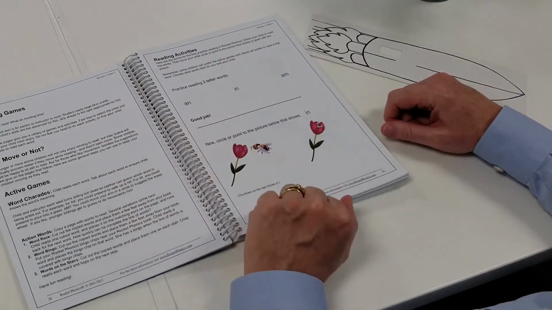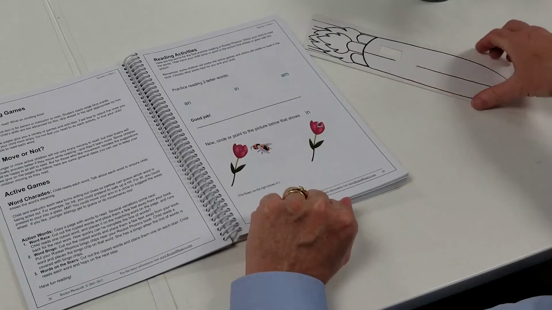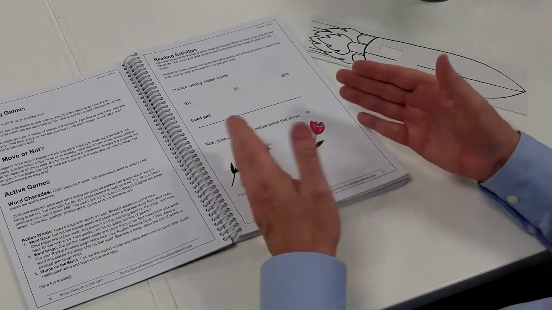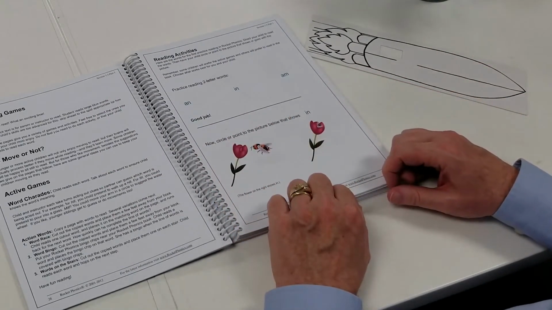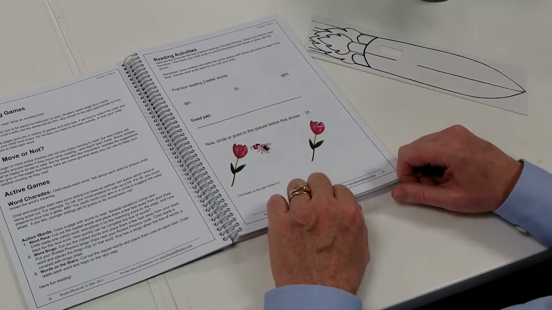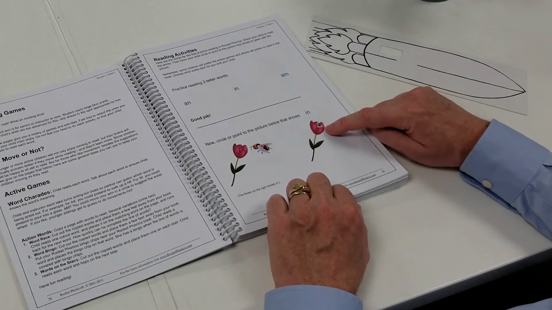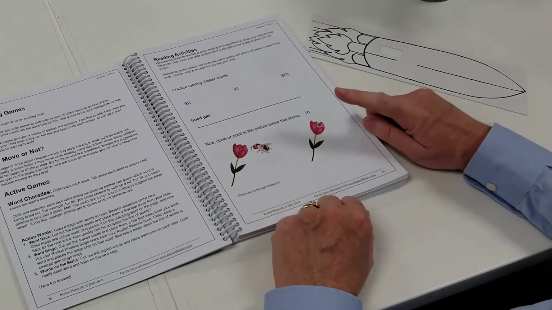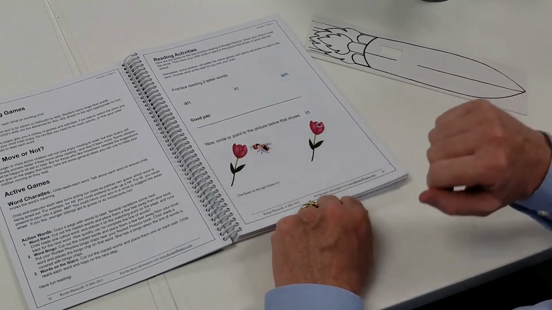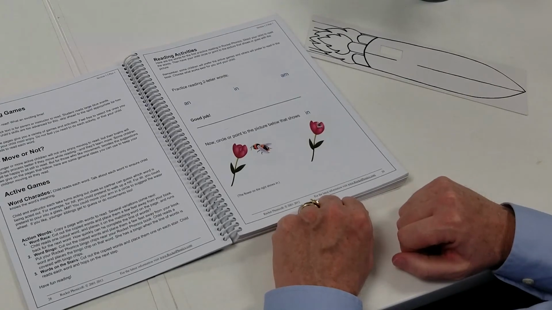Now, just to make sure that they understand what the word means, we test. Like in this case, we ask them which picture shows in with the bee in the flower. And if they pick this one, then we know for sure they understand the word they've read.